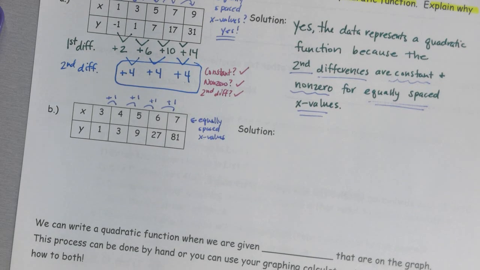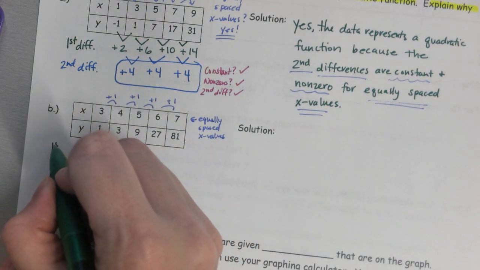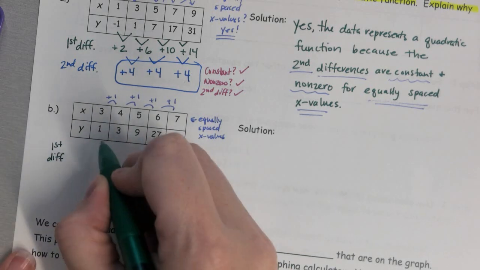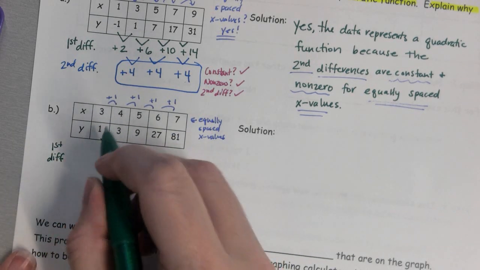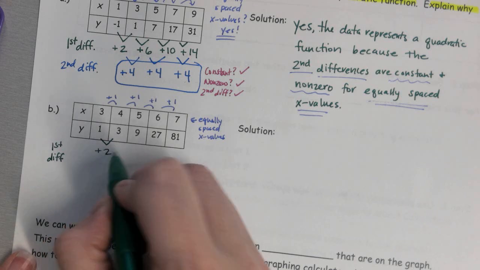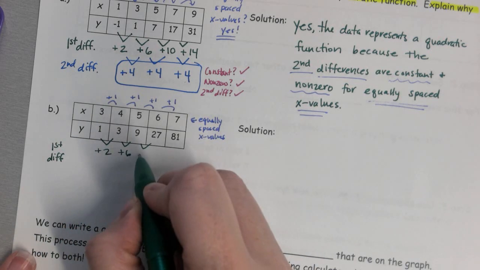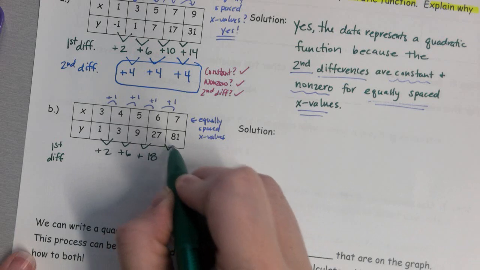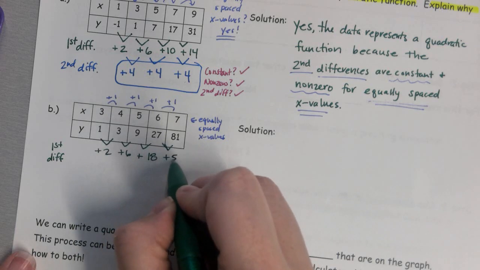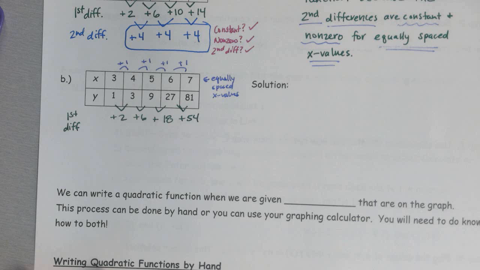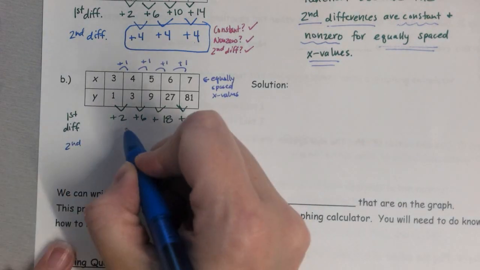All right, and then Dylan, what did you do after that? I found the differences between the y values. Okay, so can you tell me what the first differences are? I get +2, +6, then +18, then +54. Nice. Okay. And I like that he said the plus was it too, because remember, sometimes you might be going down, and if you're going down, you have to have the minus. Okay? Okay, and then Ashay, what did you do after that? I found the second pair. Okay, what were those? 4, 12, and 36.